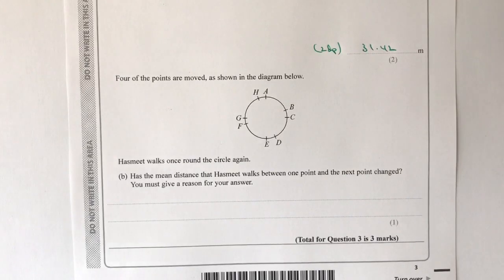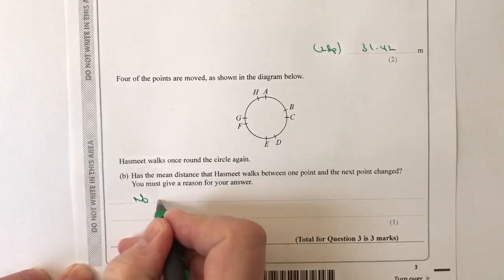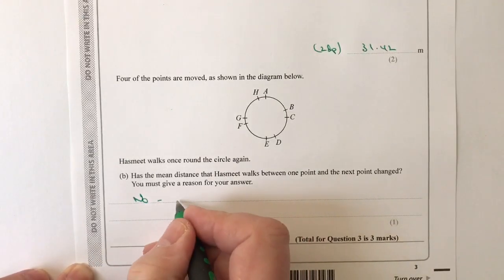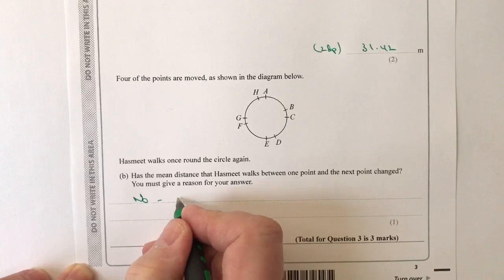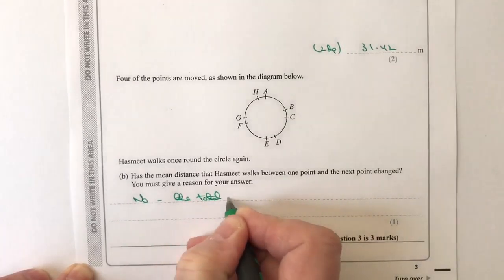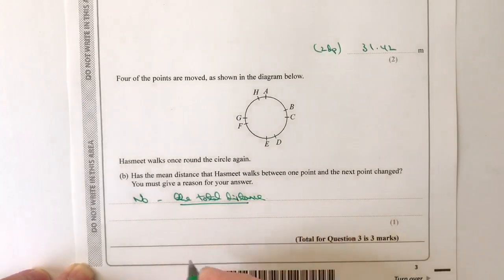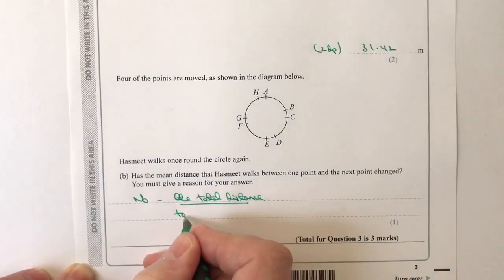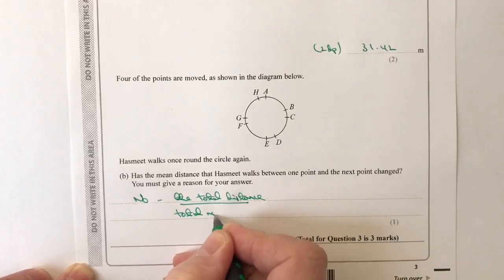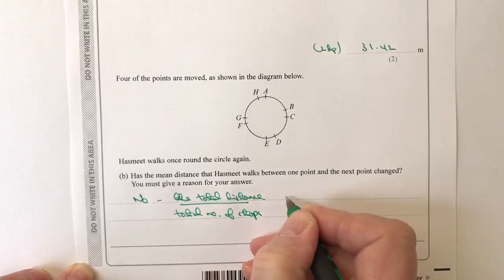Well, actually, no, it hasn't changed, because the average distance, I'll put no, so the reason it hasn't changed is because the total distance divided by the total number of stops hasn't changed.